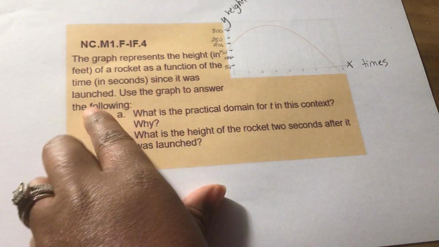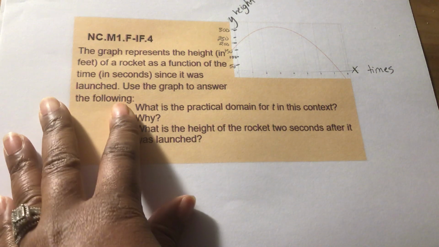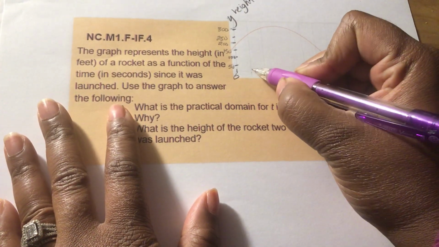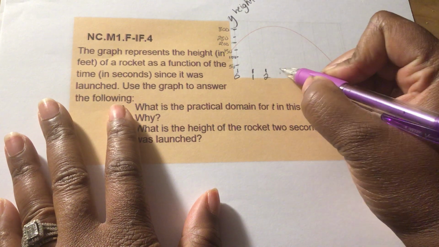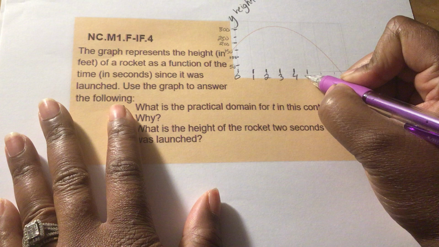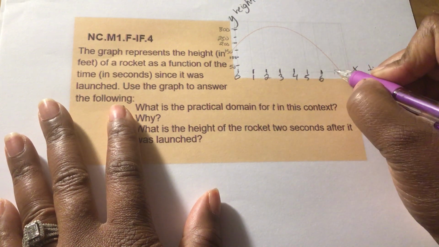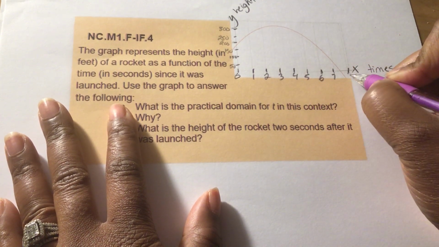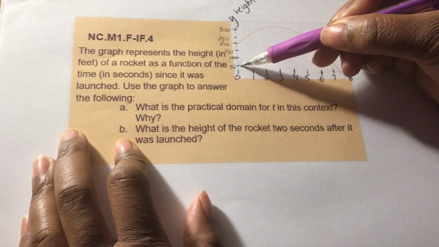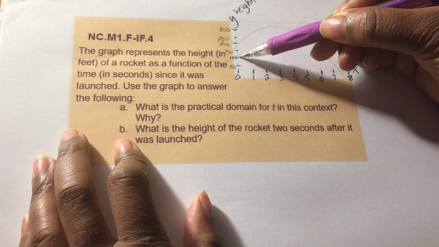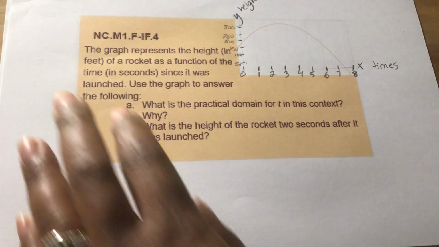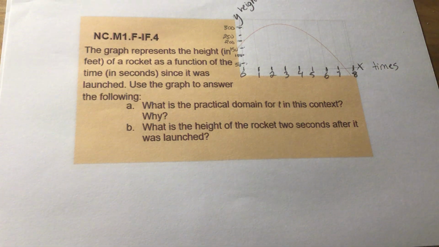It says use the graph to answer the following questions. These are your seconds here. This is 0 seconds, 1, 2, 3, 4, 5, 6. This is 7, and this is 8. Along the side, this is 50. The height is 50, 100, 150, 200, 250, and 300. All right, let's make sure we can read the graph.